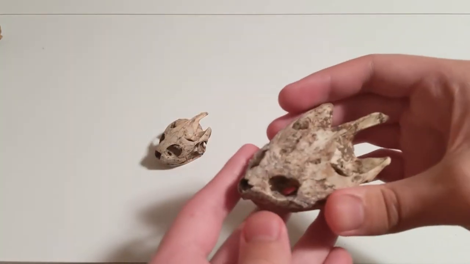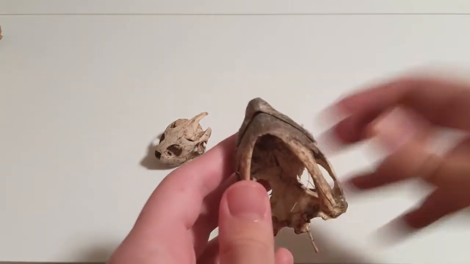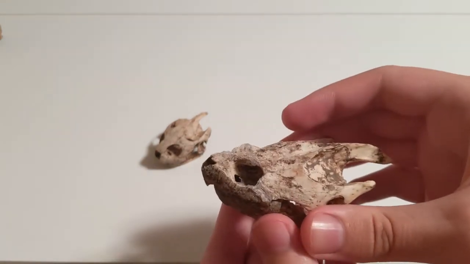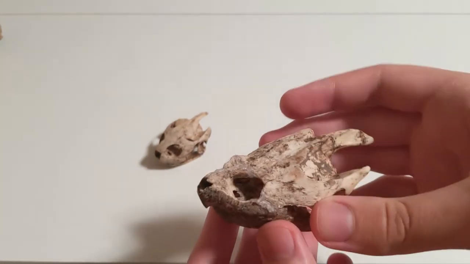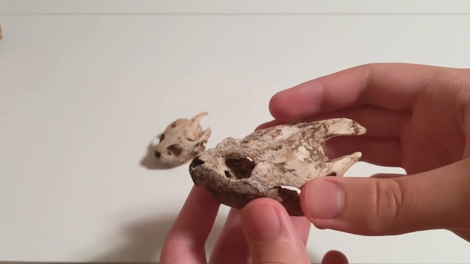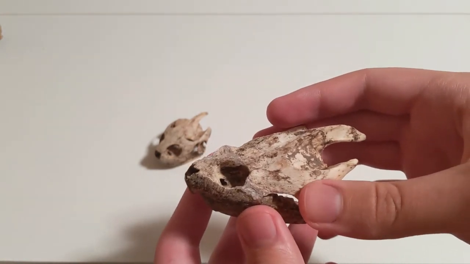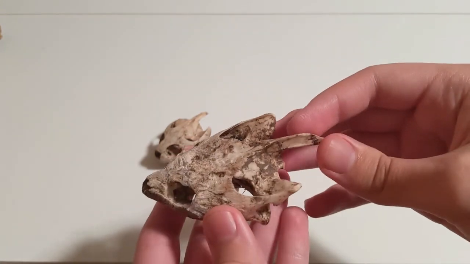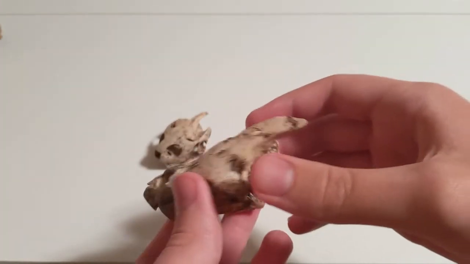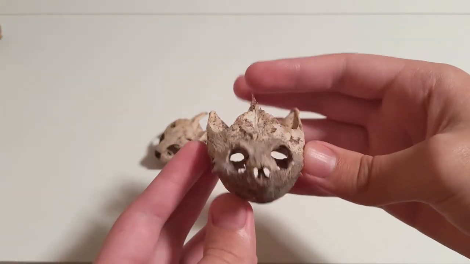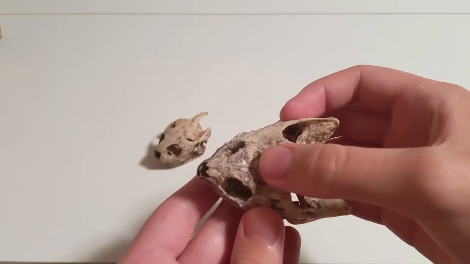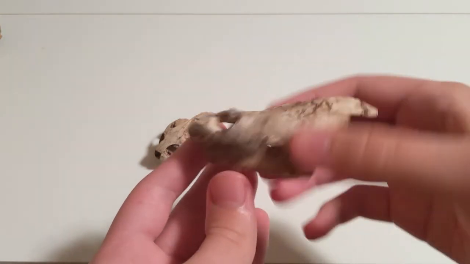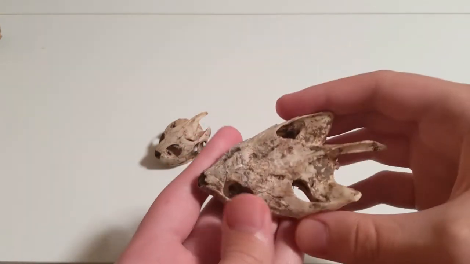Then I have a common snapping turtle skull with a hawk-like beak, which is very sharp and is used to tear into fish and other prey. And they'll eat pretty much anything they can catch, like snakes and frogs, fish, bugs, pretty much anything like that. Large eye sockets, really large sagittal keel, and small nasal cavity, and a very small brain cavity in here. But most reptiles have very small brains, and in this turtle you can see it's like pea-sized or smaller.